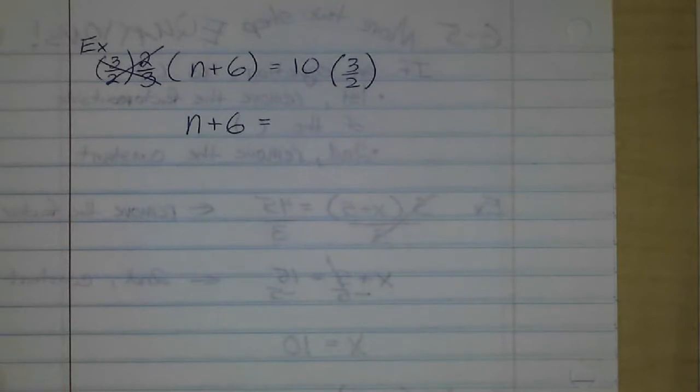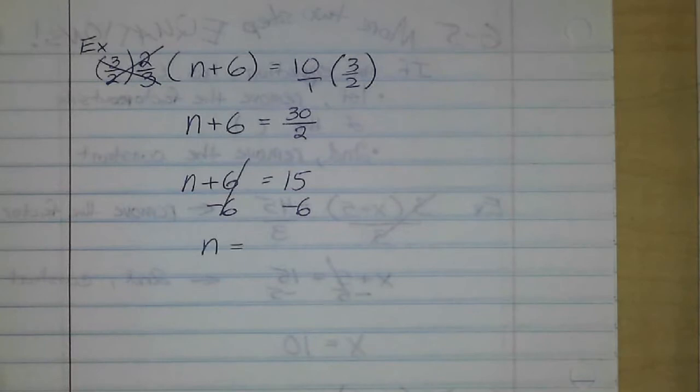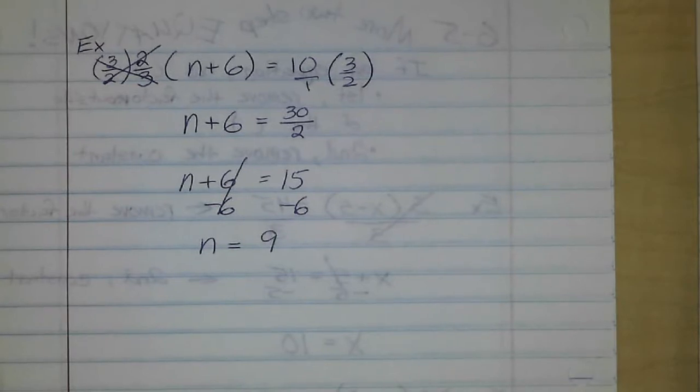Now on the right-hand side, before we multiply, if you think it makes it easier, that 10 you can turn into a fraction. You turn any whole number into a fraction by putting it over 1. Now on top we have 10 times 3, which is 30. And on bottom, for our denominator, 1 times 2, which is 2. Now at this point I have n plus 6 equals 30 divided by 2. I can go ahead and simplify that fraction on the right. 30 divided by 2 is 15. And I still have n plus 6 on the left. Just like before, to get rid of that constant, that plus 6, the opposite is minus 6. And 15 minus 6 is 9.